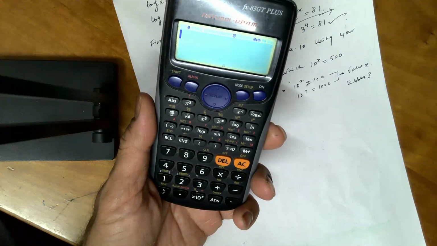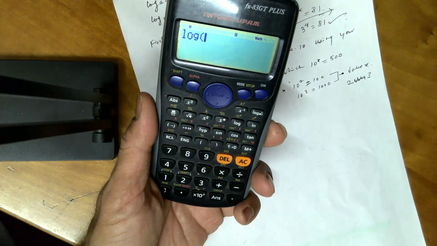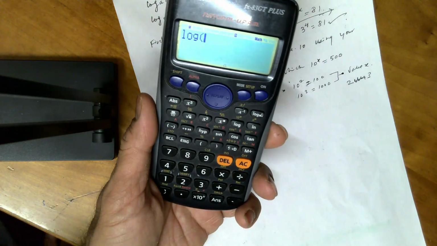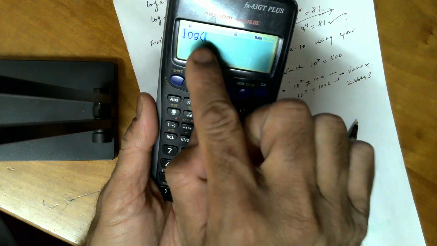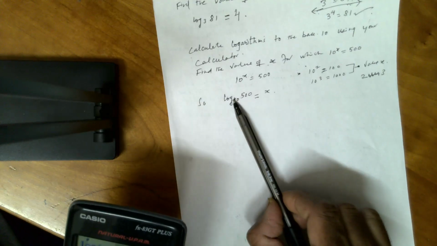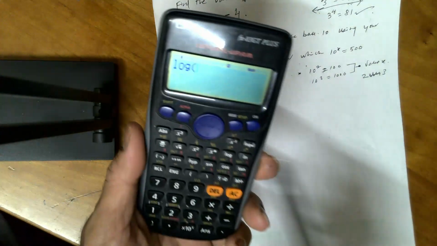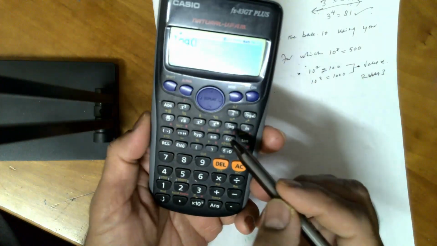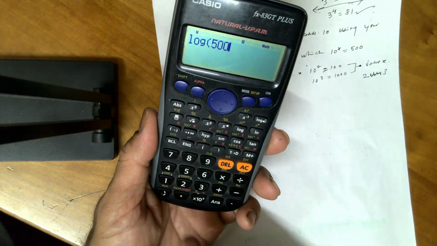So the calculator will automatically presume that this is base 10. We click on that one. See, it's been given to you. You need to insert the value. So it says logarithm of 500 to the base 10, which is by default 10. So let's just put a value in there, 500.